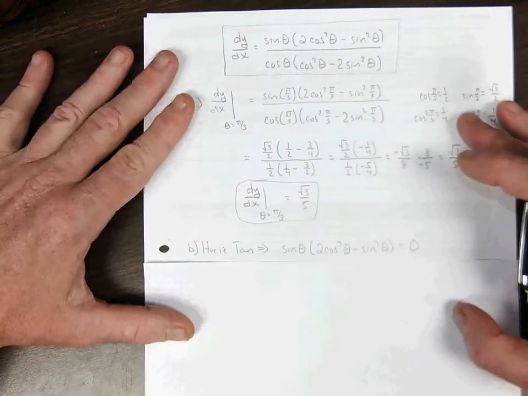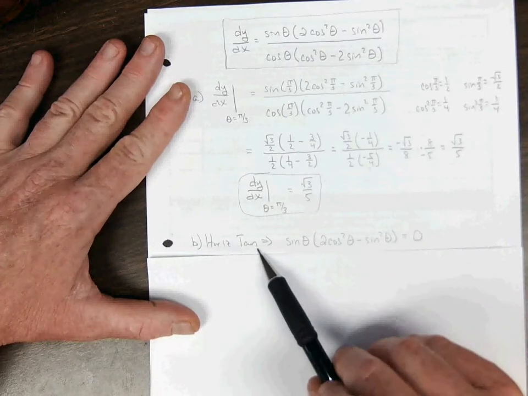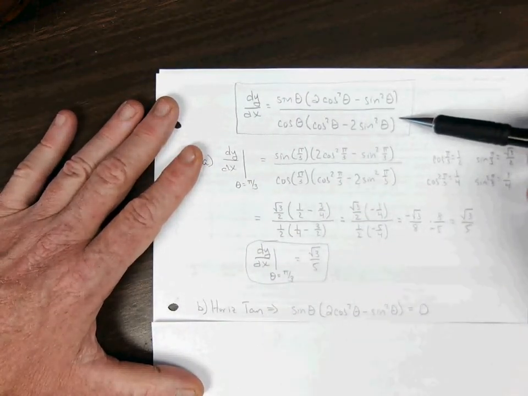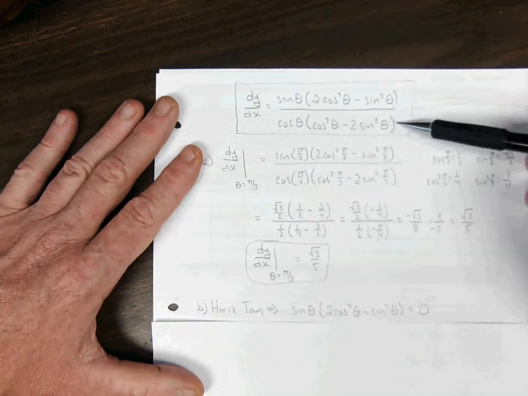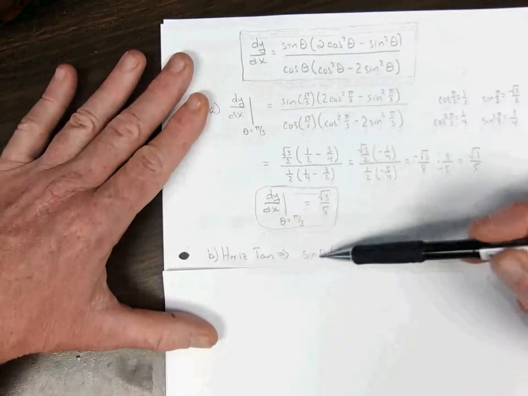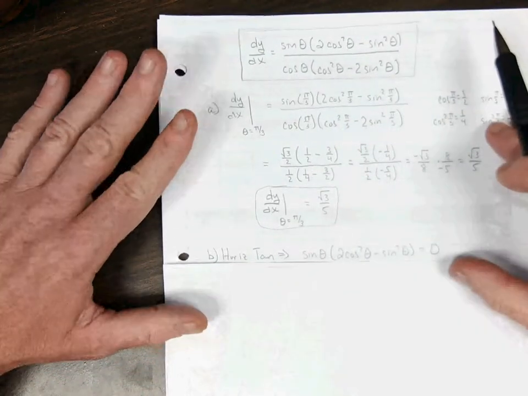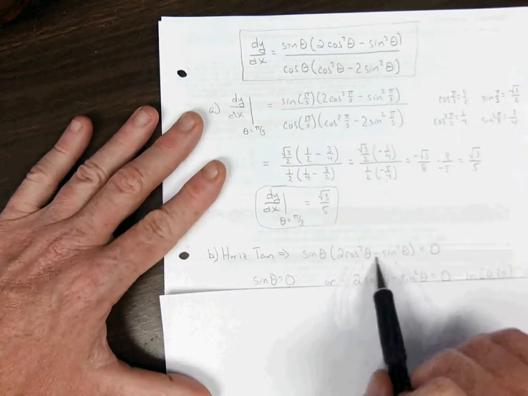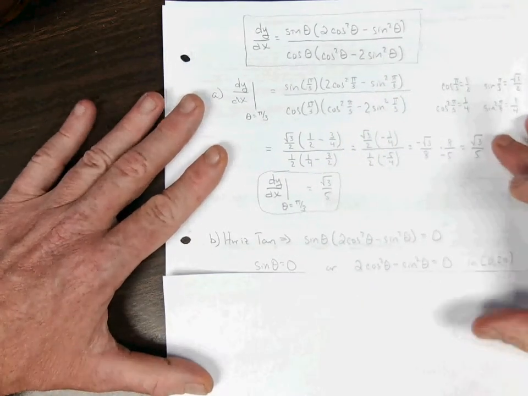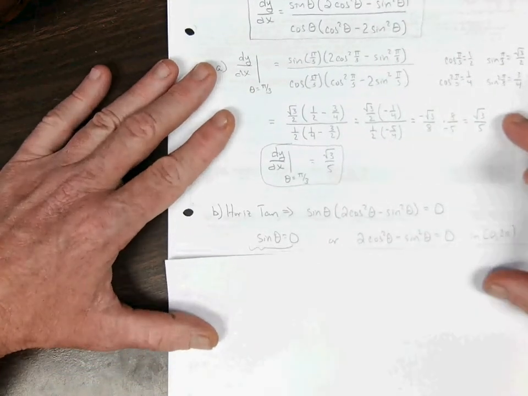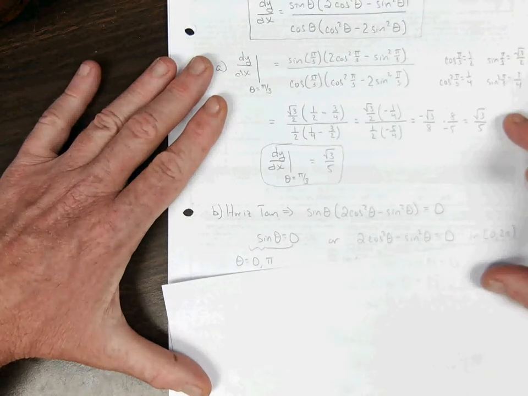Alright, so then on part B, we're doing the horizontal tangents. Remember, this is our slope, so you have a horizontal tangent if that slope is 0. We have a fractional expression. The only way a fraction equals 0 is if the numerator is equal to 0. So I set the numerator equal to 0. Alright, this is factored, so I can set either sine theta equal to 0 or this expression right here equal to 0. And just remember, we're looking for solutions in 0 to 2 pi. Alright, sine of theta equals 0 is pretty straightforward. That occurs when theta is 0 and pi.